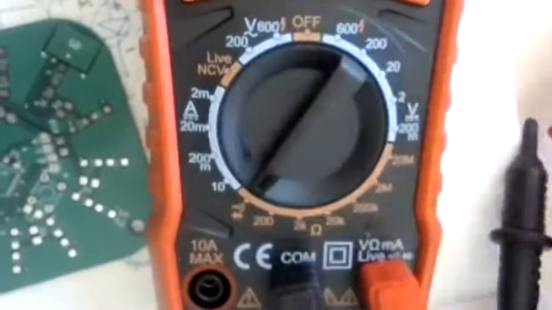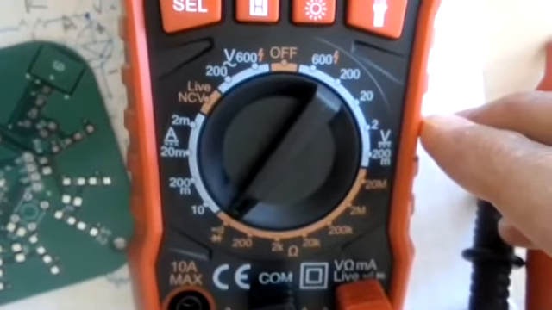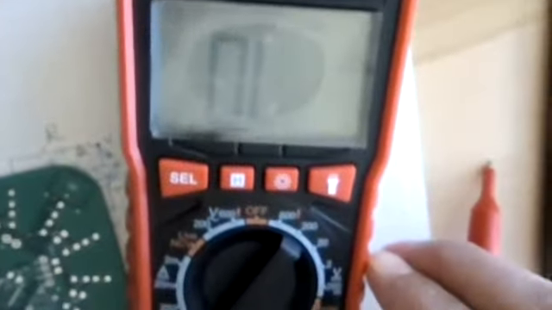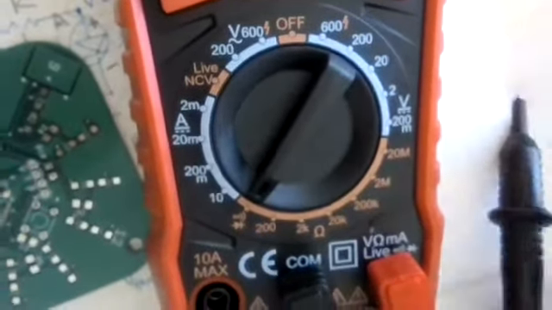I think most of the multimeters in the lab are Fluke multimeters. This is a no-name brand, but it'll work just as well. And so you can see right now it's a 0L. That says that there's nothing there, there's nothing connected. This is a useful setting if you're trying to find shorts.